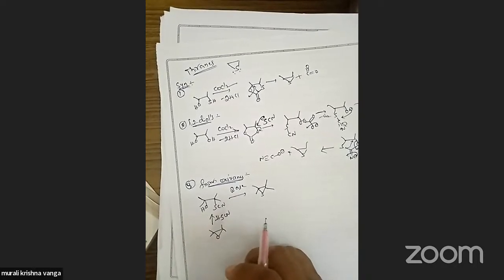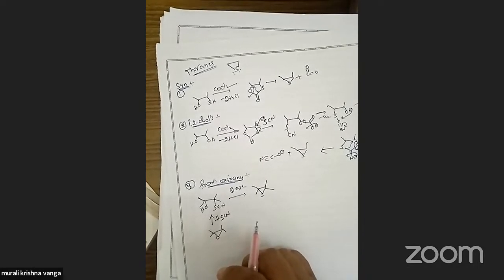The mechanism is here. This is one method, and the next one is the synthesis of thiirene from oxiranes. Next one is reactions.